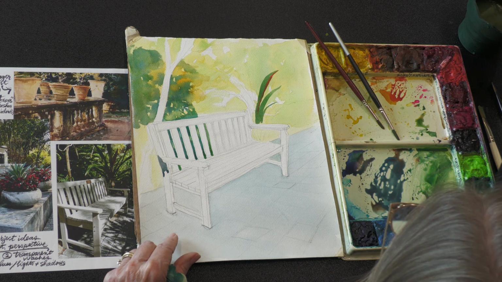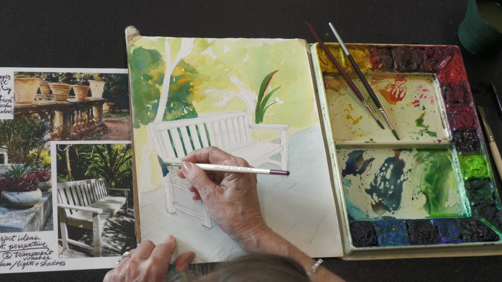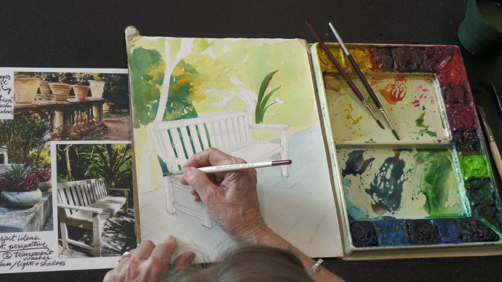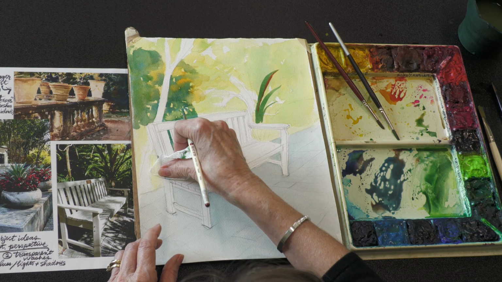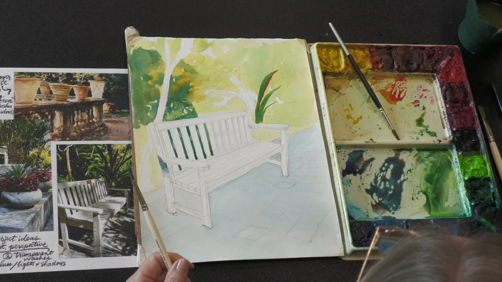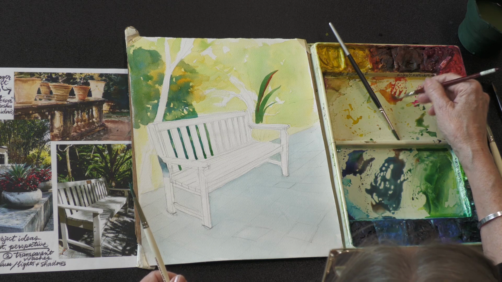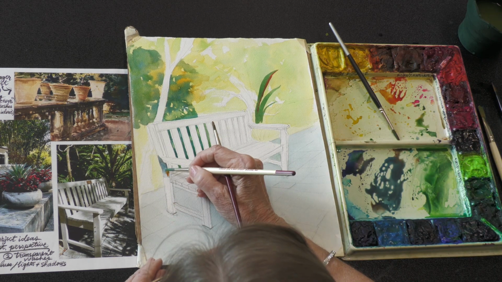I start with a bit of blue. This has already been mixed, but the shadow stops here, and I'll lift a little bit out of that. I sometimes take a blue and an orange, and I let them run together. And boy, does it make a pretty shadow color.